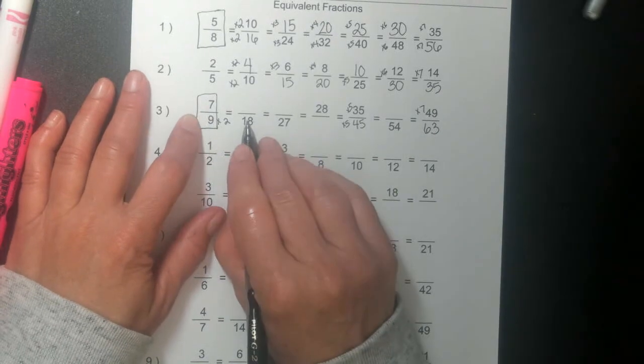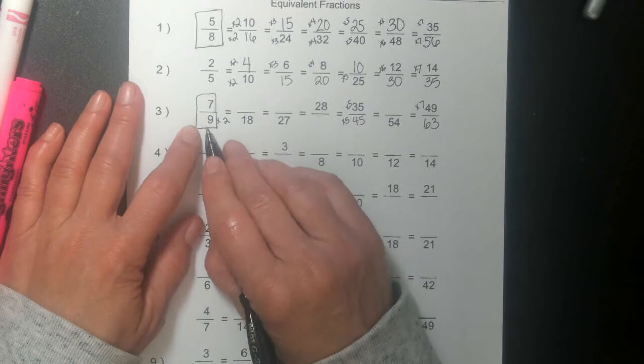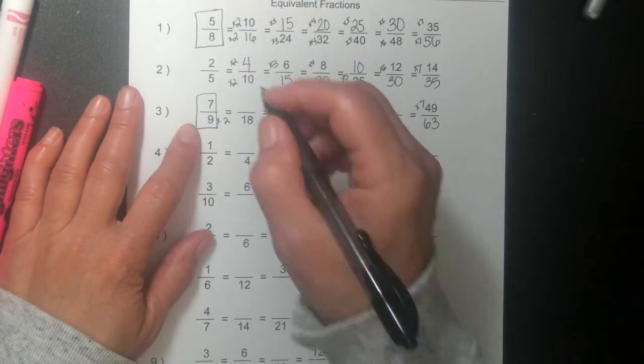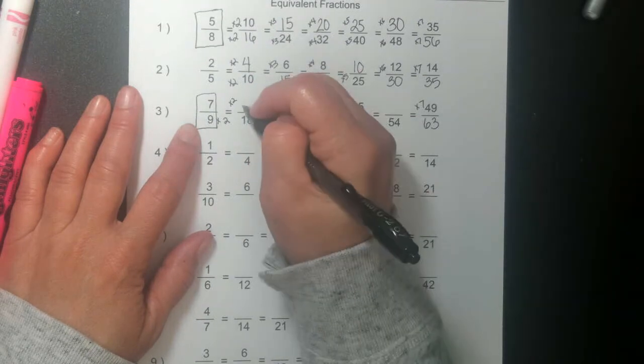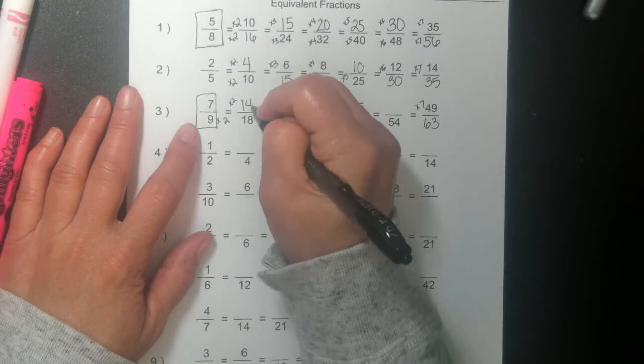I'll go back over here and do the very first one where I started. So 9 times 2 is 18. Multiply the bottom times 2. I've got to multiply the top times 2. 7 times 2 is 14.